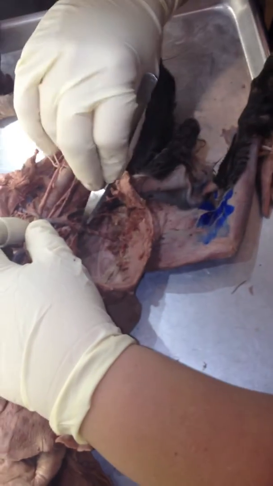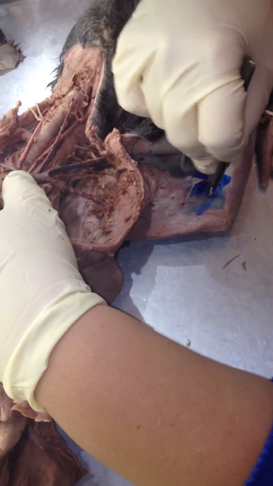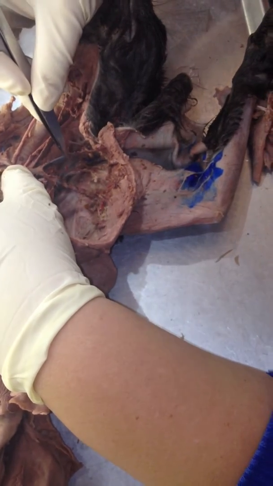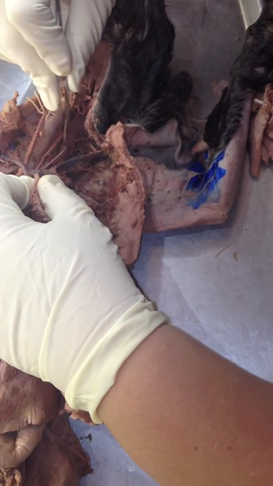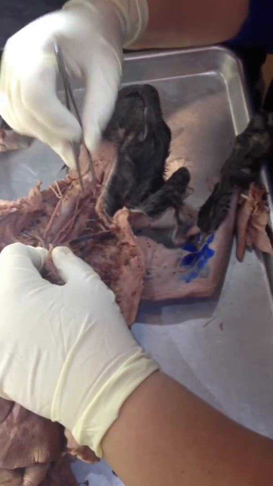Okay, so this is the subclavian here. Then axillary turns into the brachial. This is the jugular, external jugular. Yeah, that little one. Internal jugular. That's the internal jugular, which runs up with the common carotid.